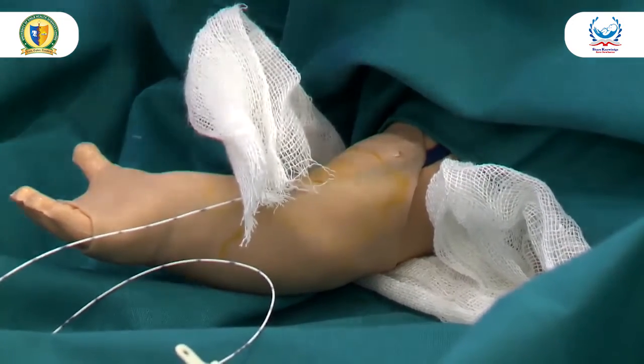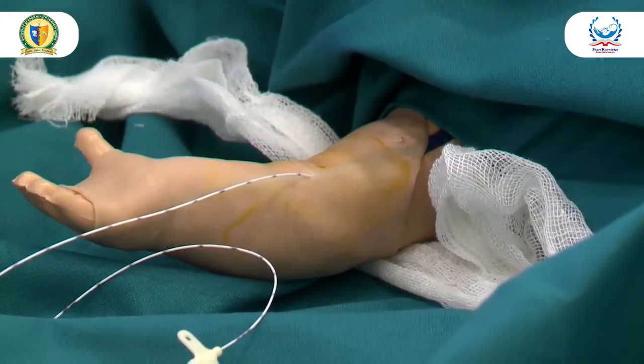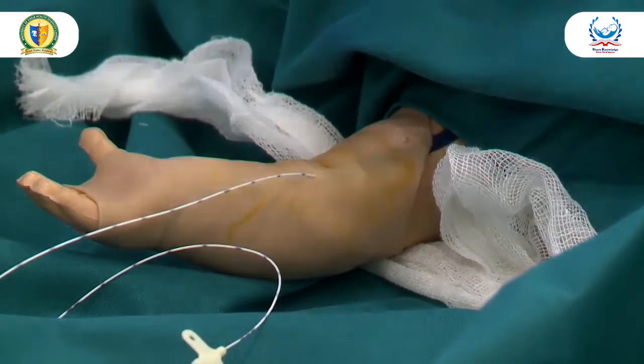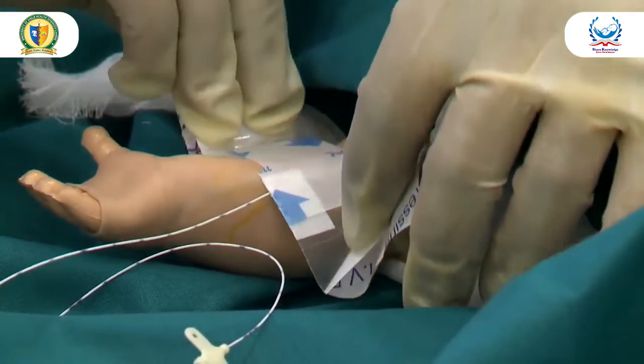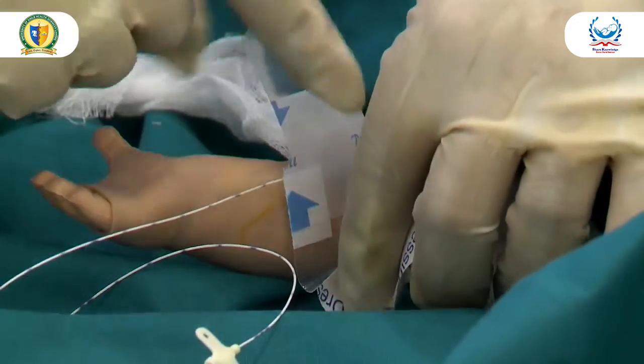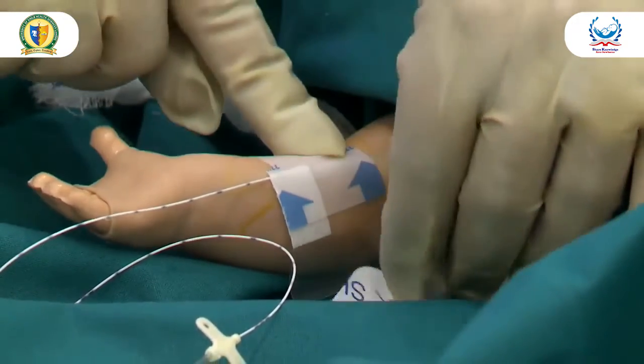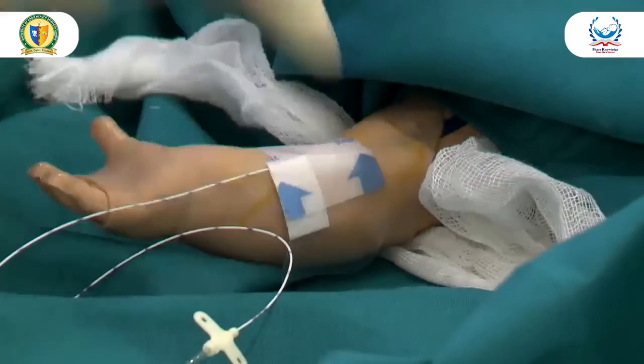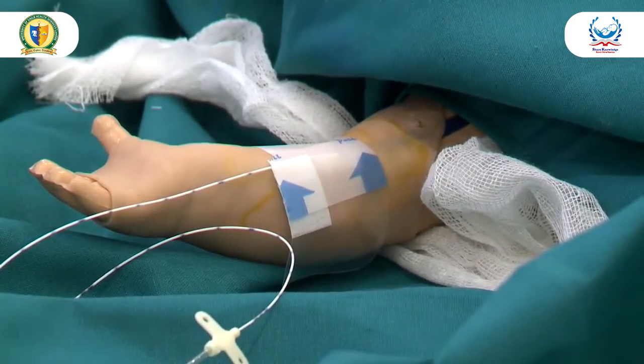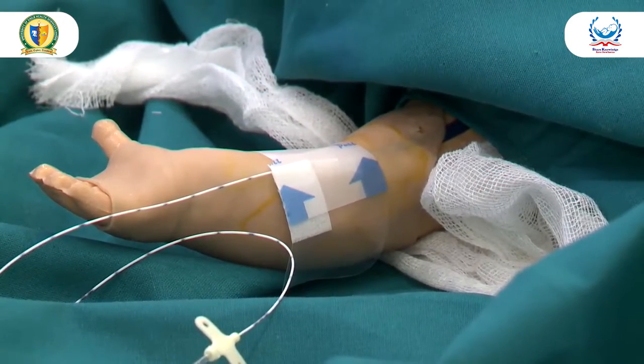This is very important. We don't have the sterile strip, so just think that this is the sterile strip. We would put it like this and leave it until the technician comes and does the X-ray for us, and we confirm the position, and then do the dressing.